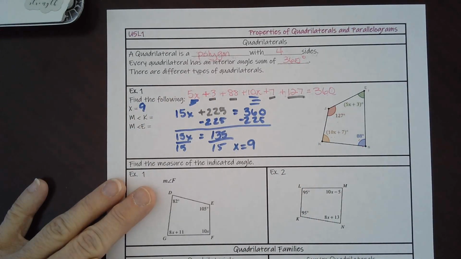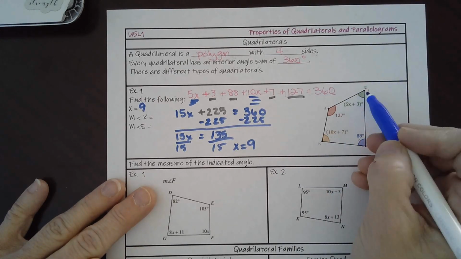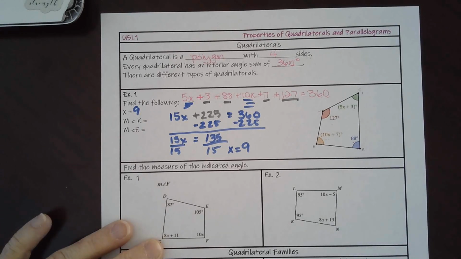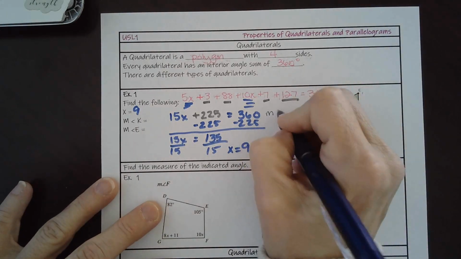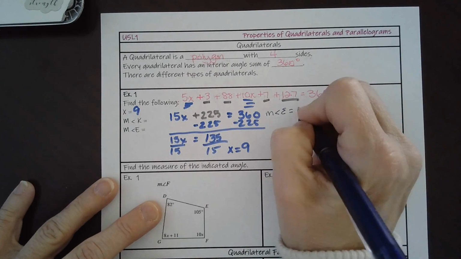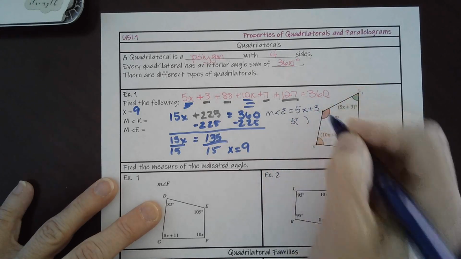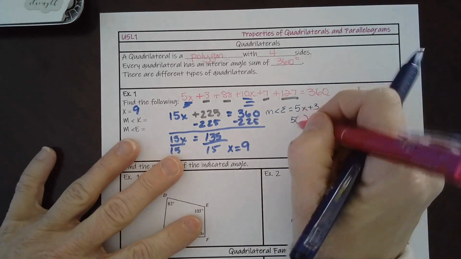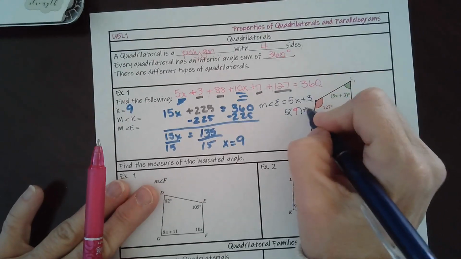X is 9. So now that we know x, we can find the measure of angle E by simply taking the expression for the measure of angle E, which is 5x plus 3, and substituting what we found x to be, which is 9, in for x, and clean that up.